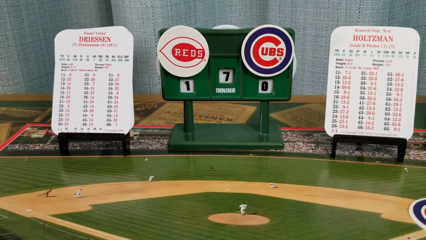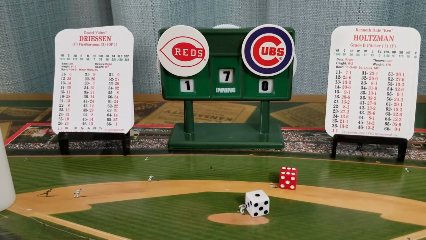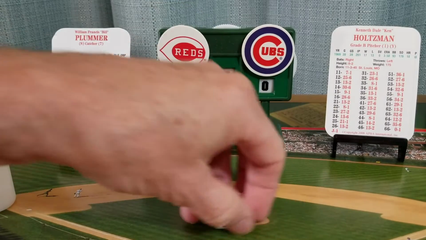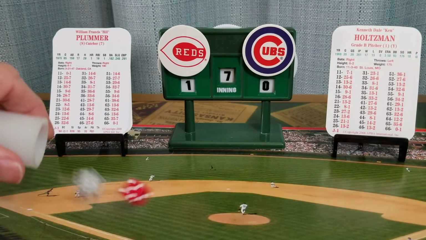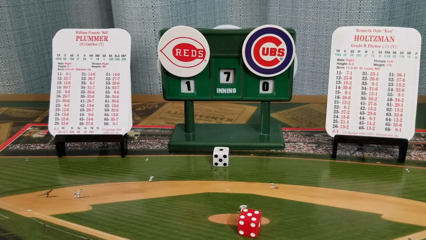Dan Dreesen. 61 is a roll. 24 is a ground out to the shortstop for 1 down. Bill Plummer. 51 is a base on balls. Catcher is a slow runner.